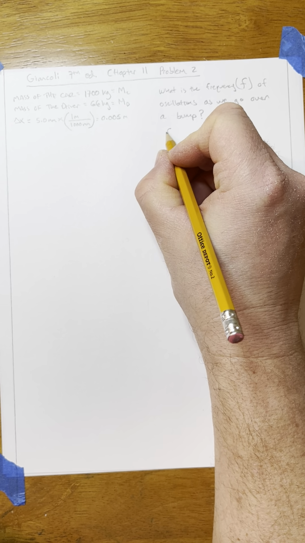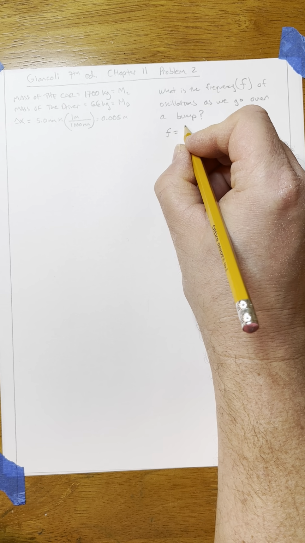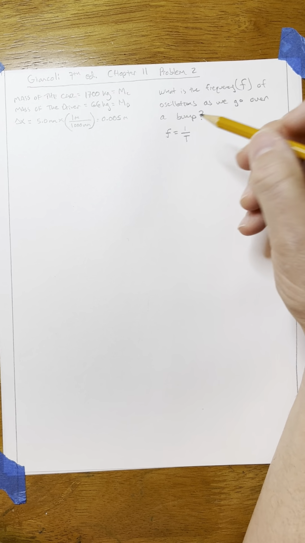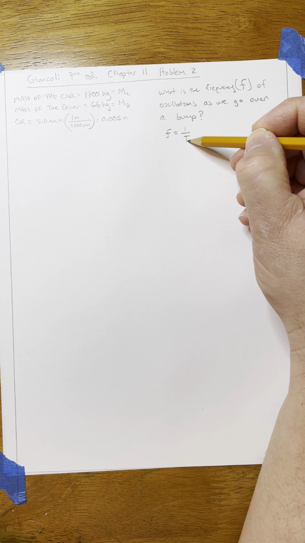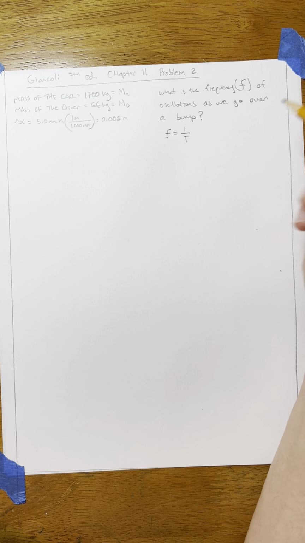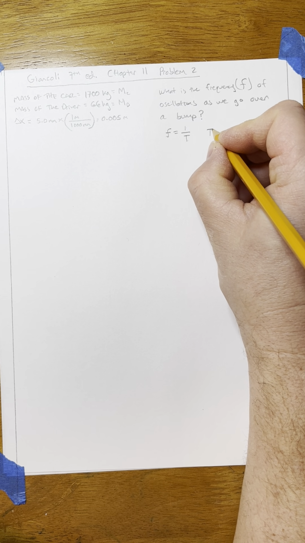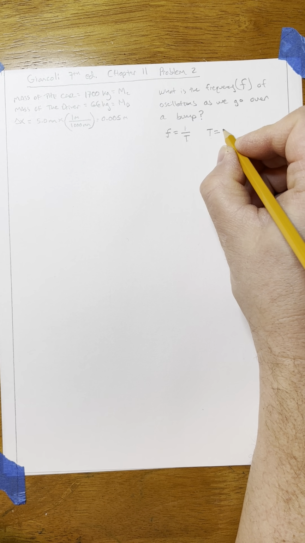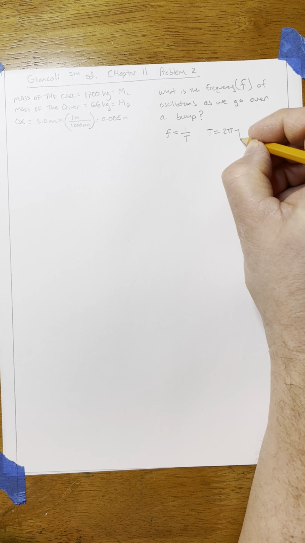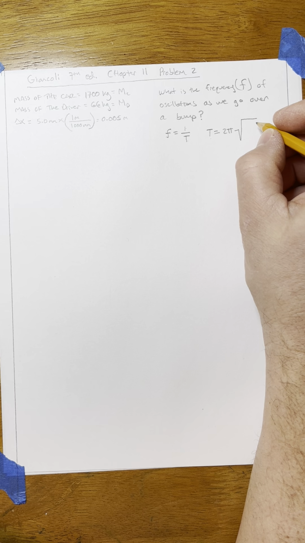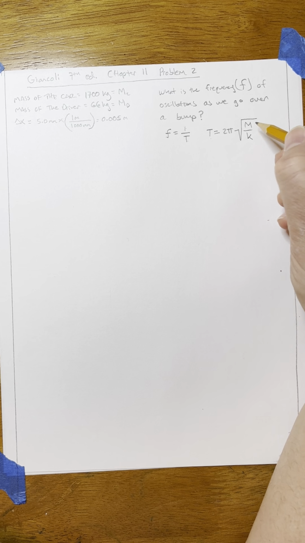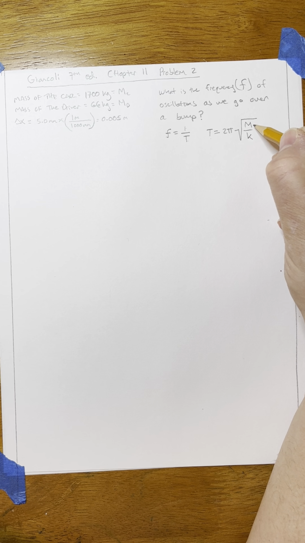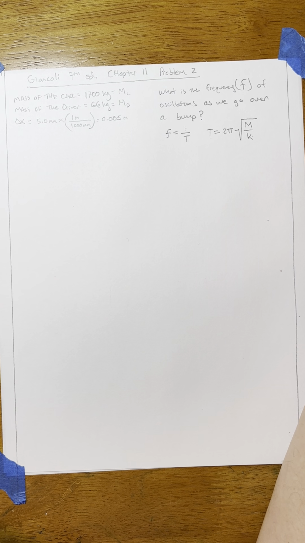So frequency has a relationship with period, which is 1 over period. So the frequency of a simple harmonic oscillator is the inverse of the period of that simple harmonic oscillator. We know from earlier that the period of a block on a spring is equal to 2 pi times the square root of m over k, where m is the total mass attached to the spring, k is the spring constant, and 2 pi is just a constant value.